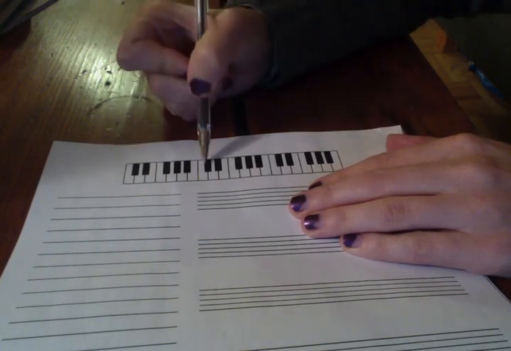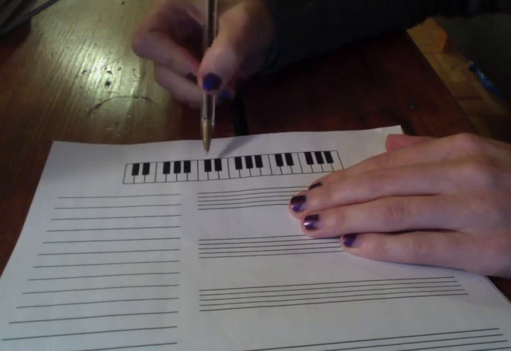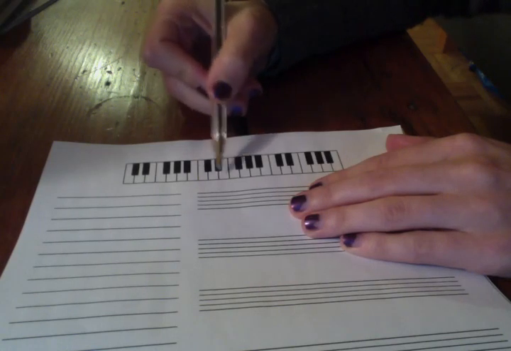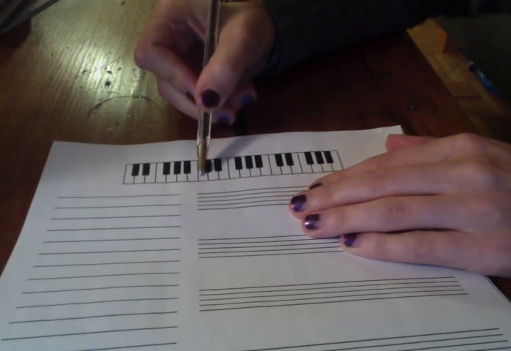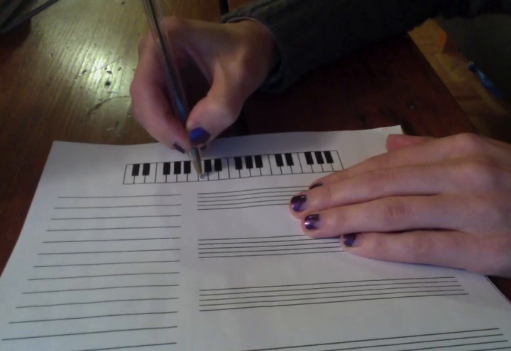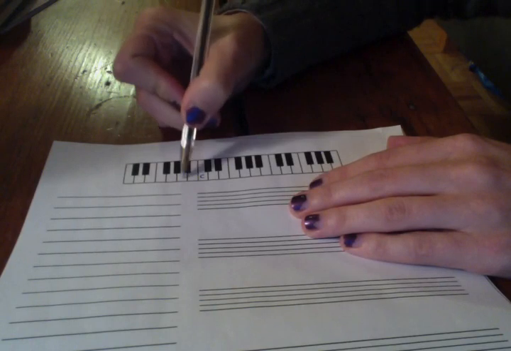So the first note that I want you to try and find is on the group of 2 on the left-hand side. That's a C. I know it sounds weird to find a C first when the alphabet starts with A. And I'll show you where A is too. It's just 2 lower.